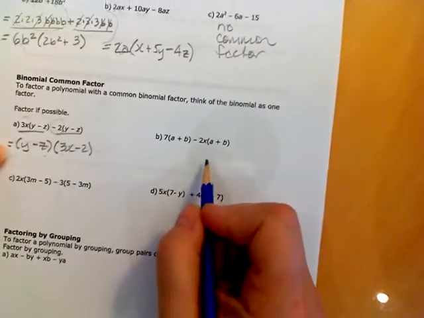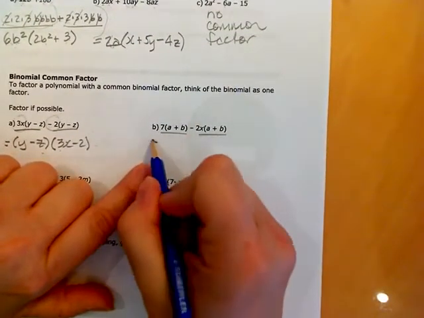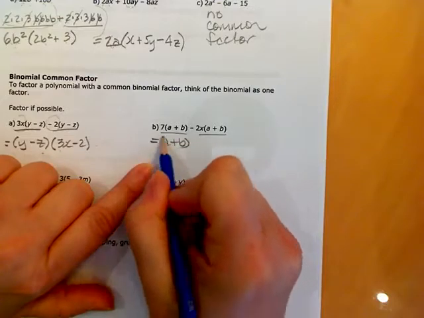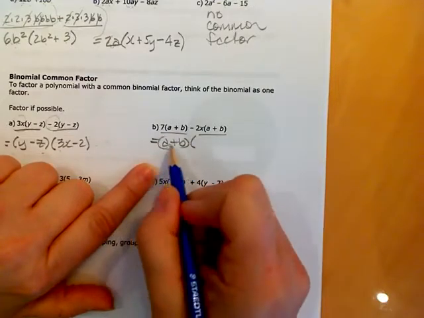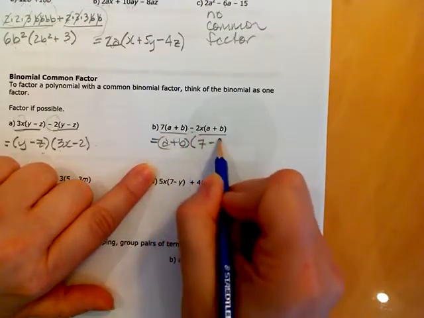Let's take a look here. What's common here? We have this and this. They both have an a plus b. So when we take out the a plus b, what's left? 7 minus 2x.